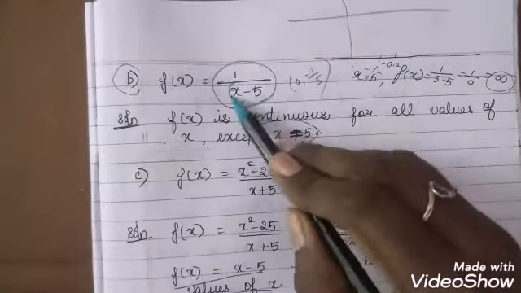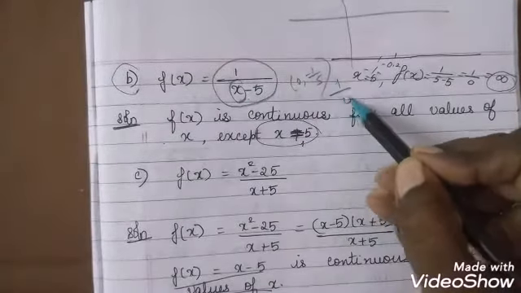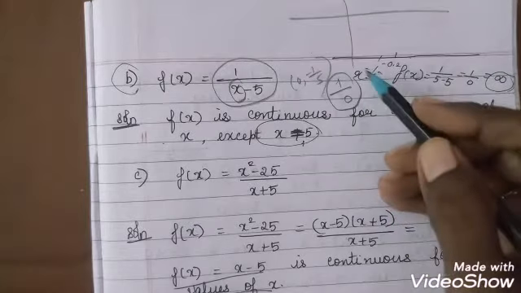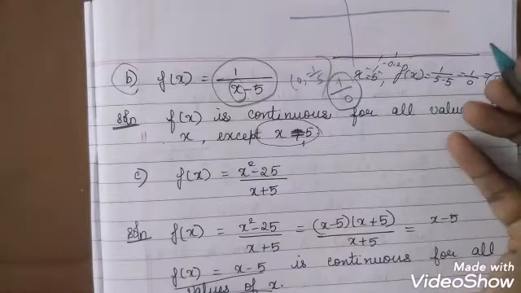Now when you take 5, what will happen? You will have it as 1 by 0. Is your 1 by 0 defined? It's not defined, because 1 by 0 is nothing but equal to infinity.